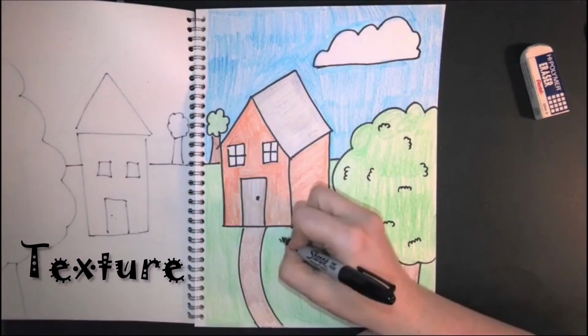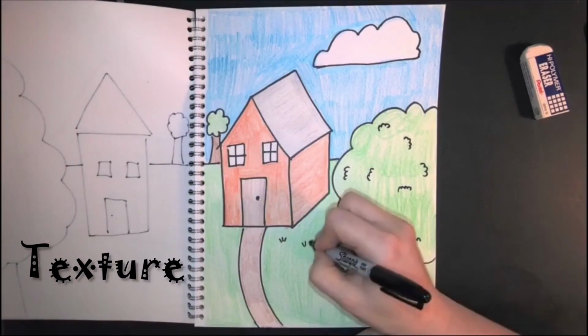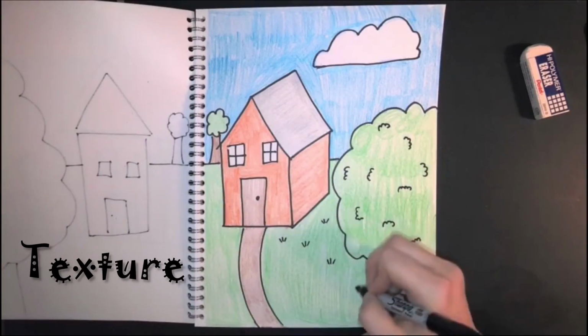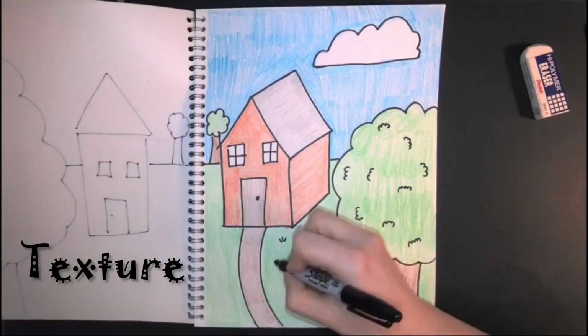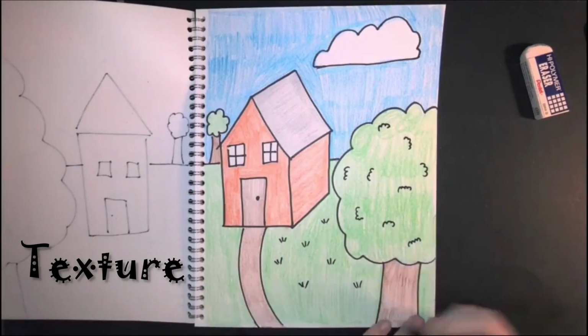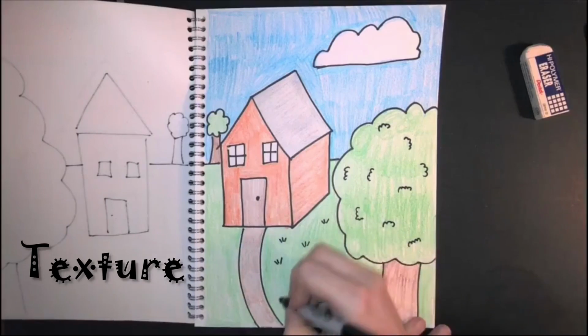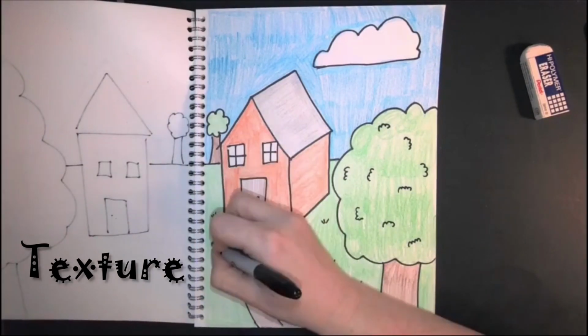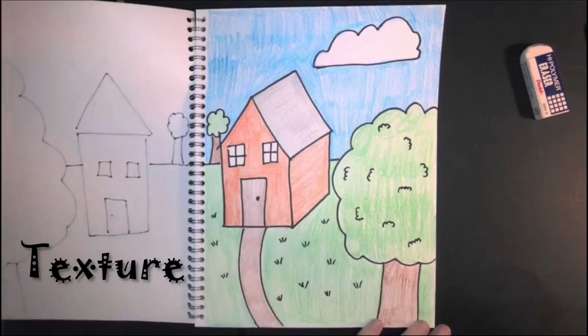Next, for the grass, I'm going to draw some little straight lines, usually about 3 of them together, to make it look more like grass. Now, this is not super complicated or very detailed textures, but it's already making it look more like the thing that it needs to be.